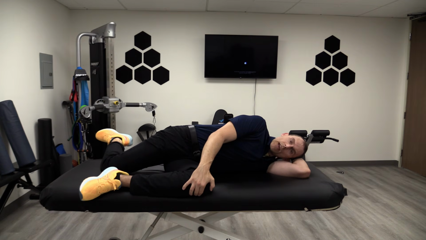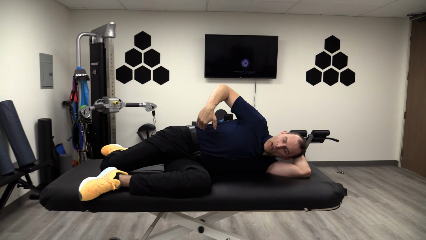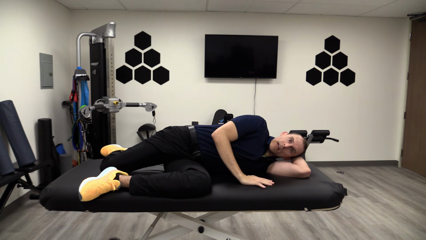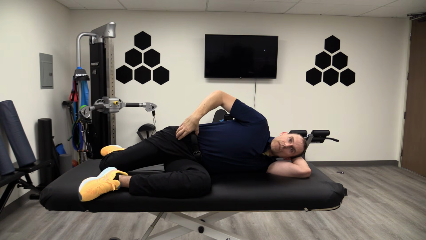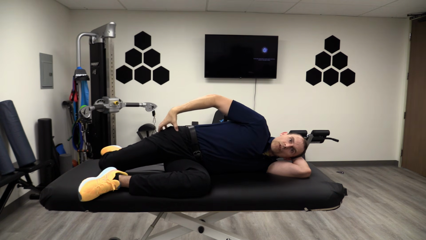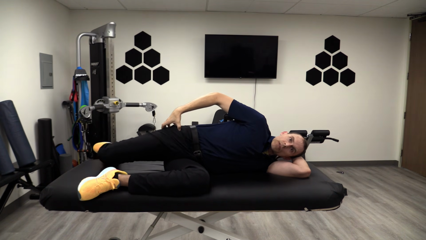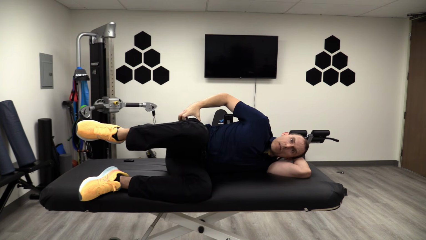And in this position, I can go pretty much all the way down to the table with the leg fairly in line with the body. So there is not shortness of the TFL and the IT band or restriction in the hip, okay? So I have control of it and I can bring it up and down.